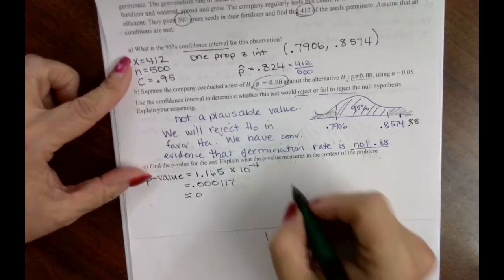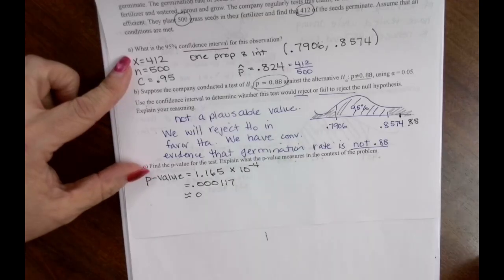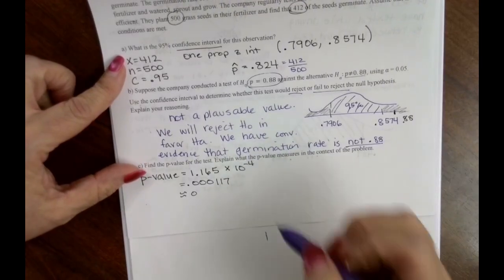So here's what this is saying. It says, explain what the p-value measures in the context of this problem.